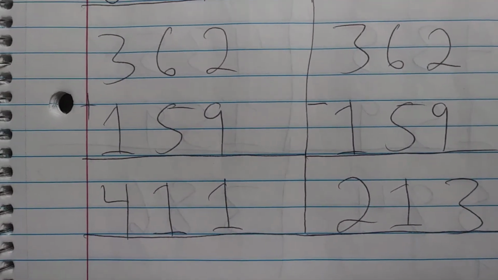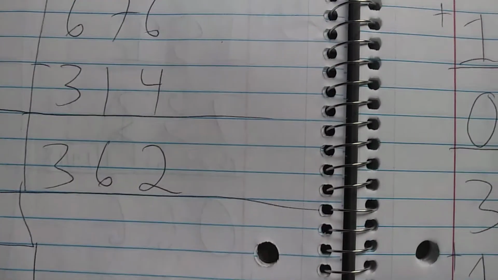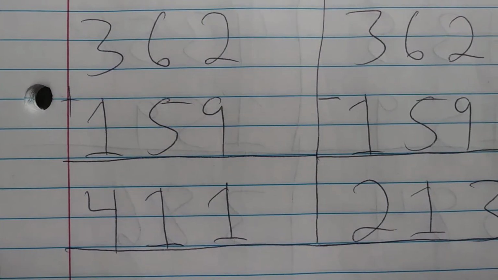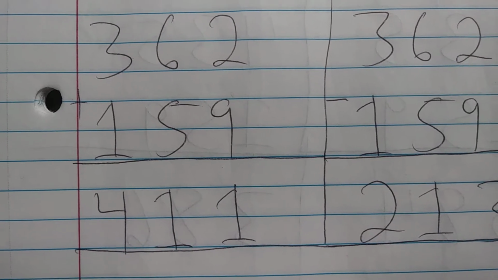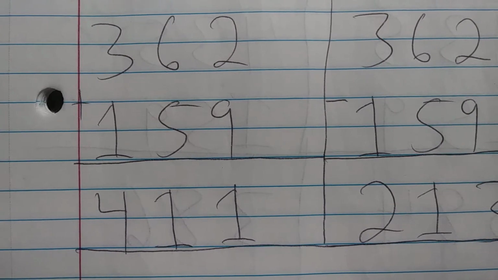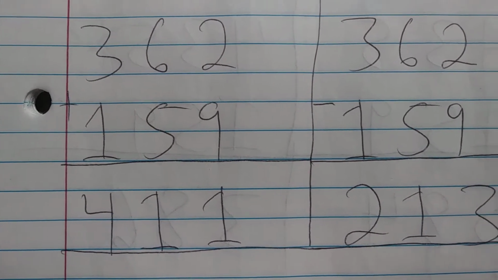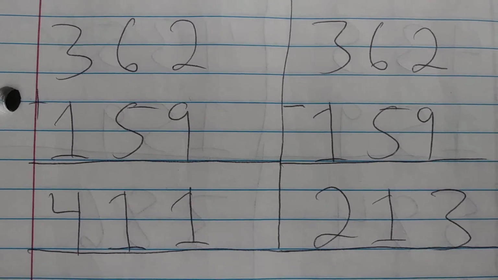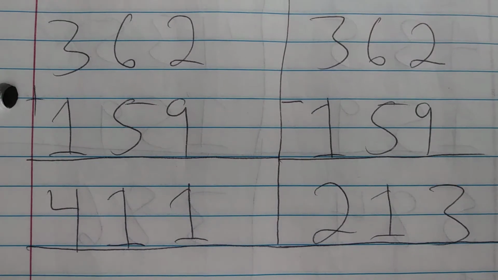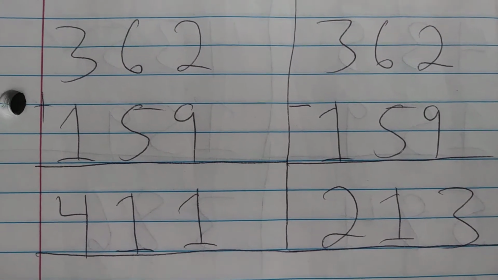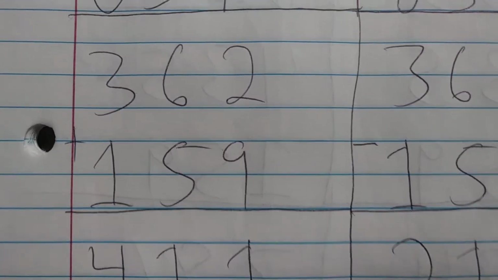I'm going to take 362, which you got from over here. 362 plus 159, so 3 plus 1 is 4. 6 plus 5 is 11, keep the 1. And then 2 plus 9 is 11, keep the 1. So you're going to also subtract off 159, so 3 minus 1 is 2. 6 minus 5 is 1, and then 12 minus 9 is 3. So 213 and 411 did not hit in the next 7 days.